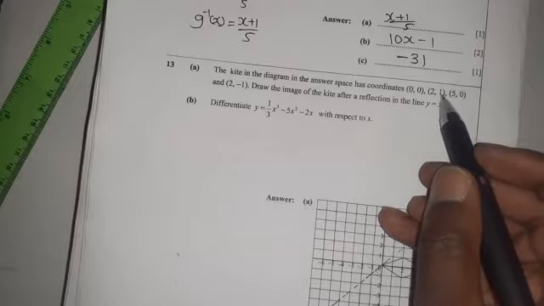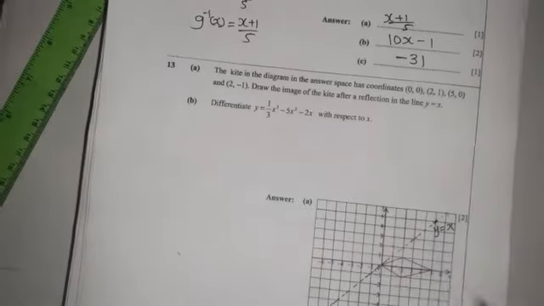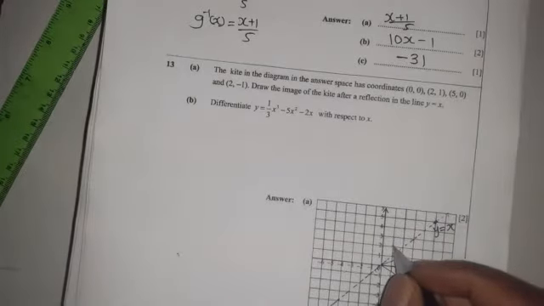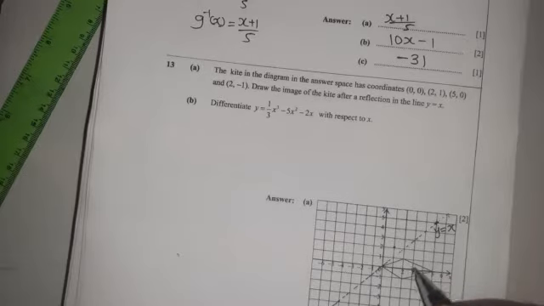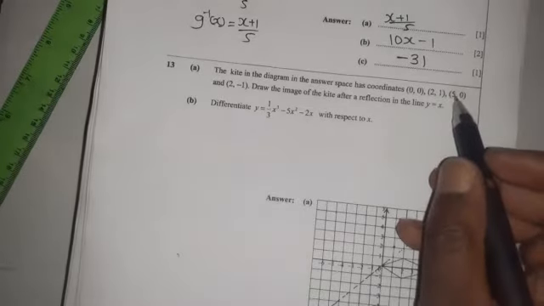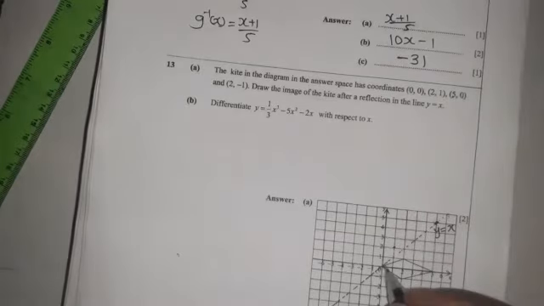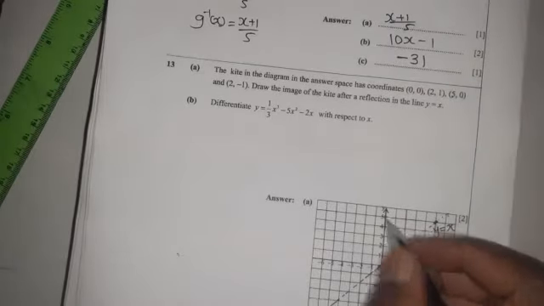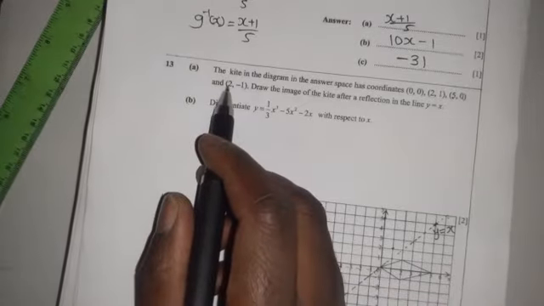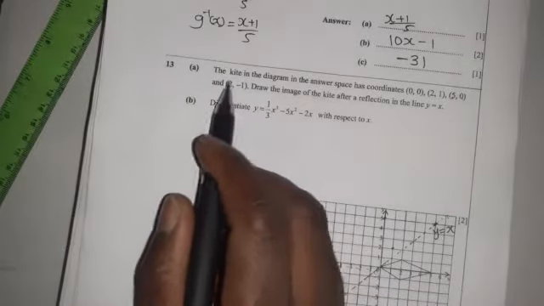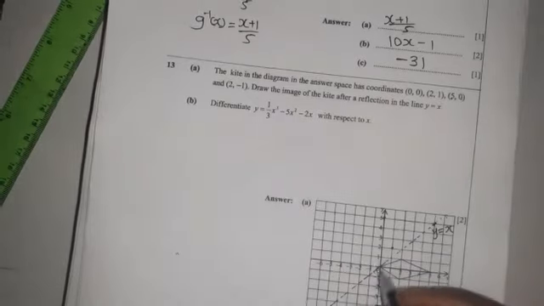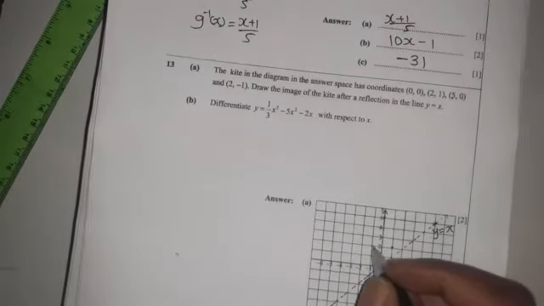So in the image, we're going to have (1, 2). (1, 2) is going to be this coordinate here. Then the second one, we have (5, 0). So in the image, we are going to have (0, 5). (0, 5), where is it? It's this point here. Then the last one, we have (2, -1). So in the image, we are going to have (-1, 2). (-1, 2) is this one here.